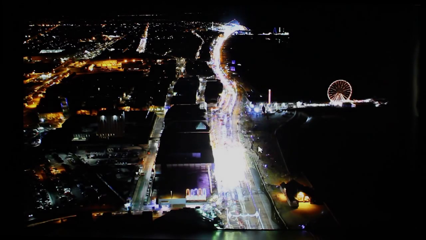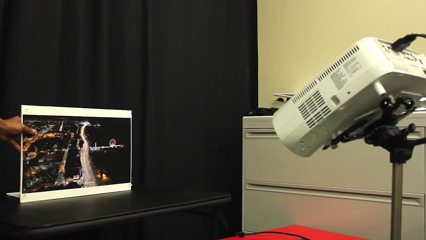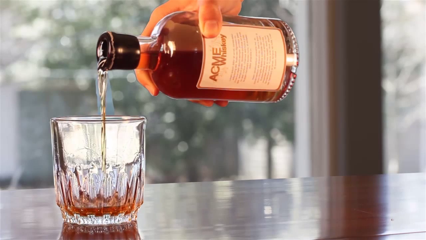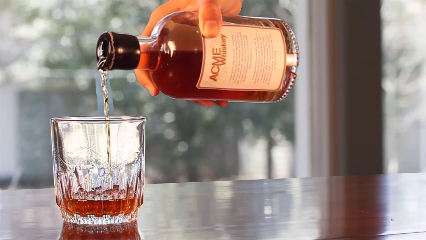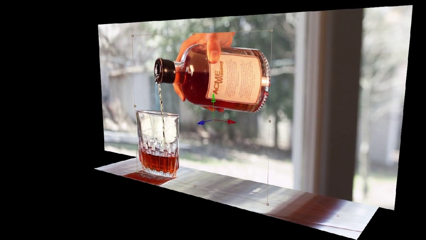Projectibles are high-resolution, high-dynamic range, animated displays created by combining printed colors with projected light. To create a projectible, a user takes an HDR input video and decomposes the video into layers. Users can preview the 3D layout of how they want the projectible to look.